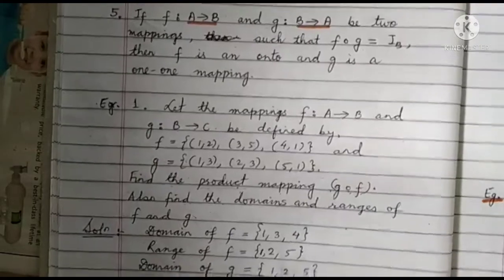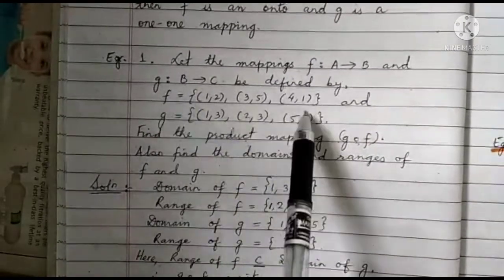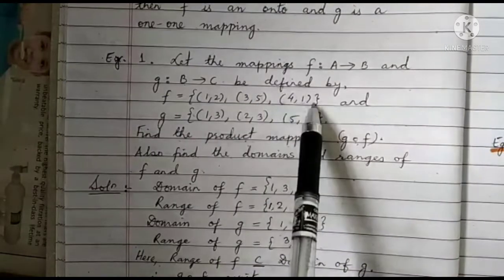That is quite simple, isn't it? So let us begin with the domain and range. From the given condition itself, you can clearly see the first elements are the domain, the second elements are the range.